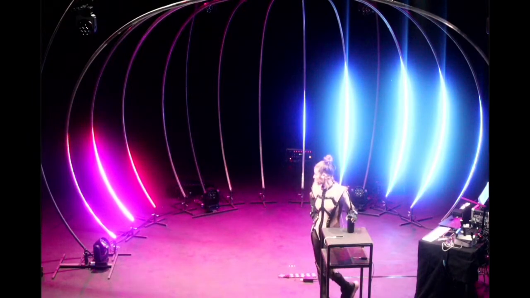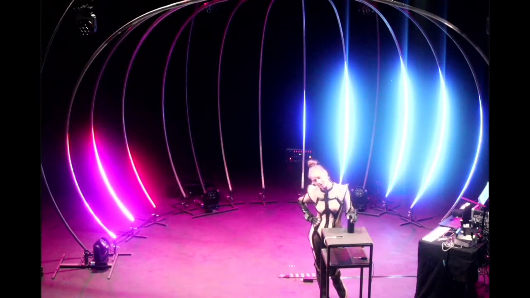I don't even know if they would need to have any sensors on, but I haven't experimented with it yet. I can imagine it might get really confusing for the audience to see what's happening if everybody's wearing something. But I don't know. I would love to.